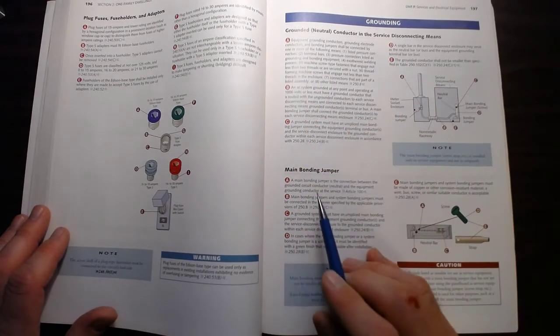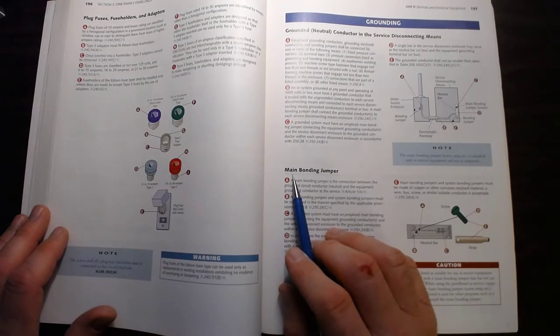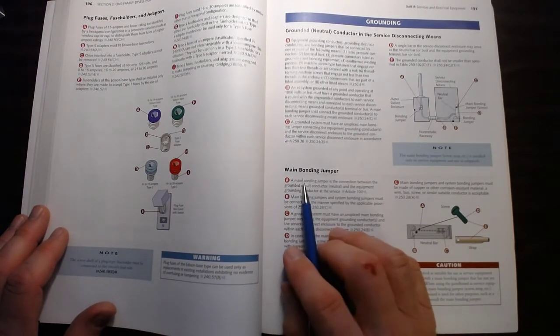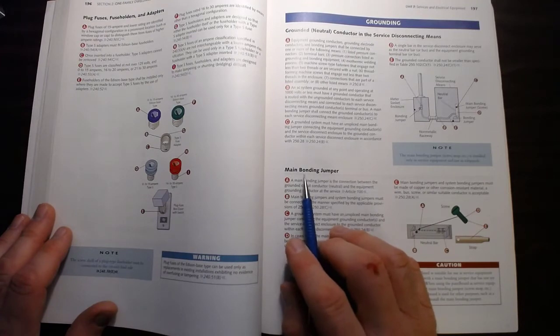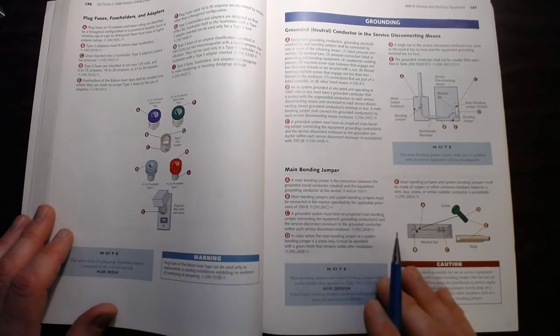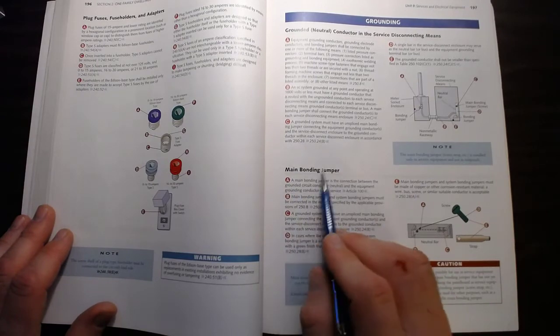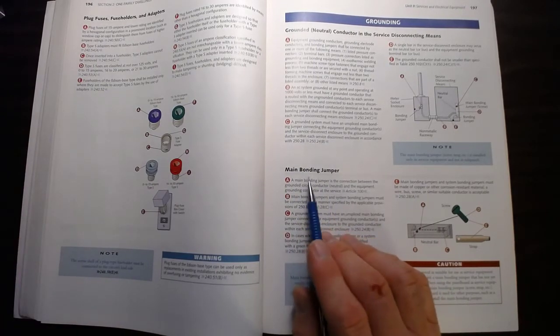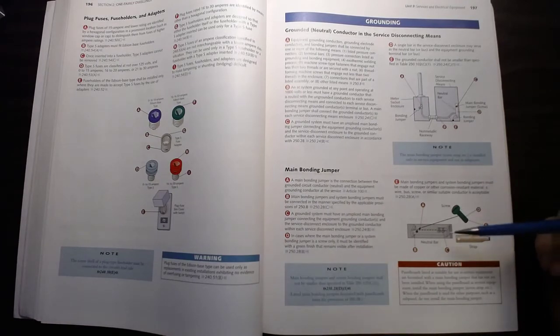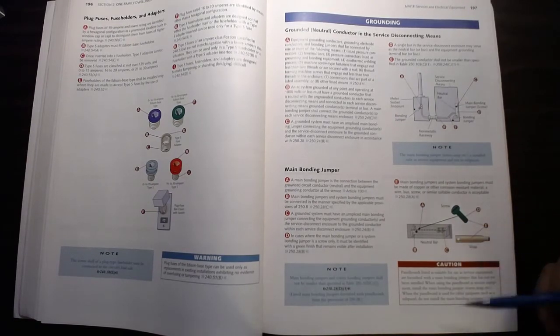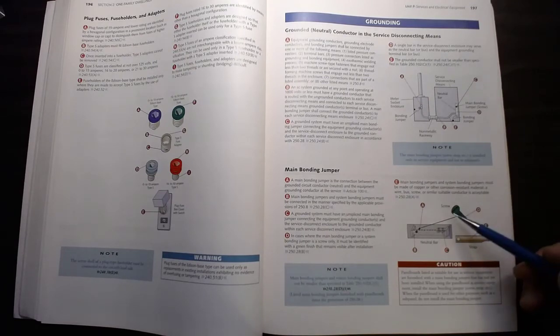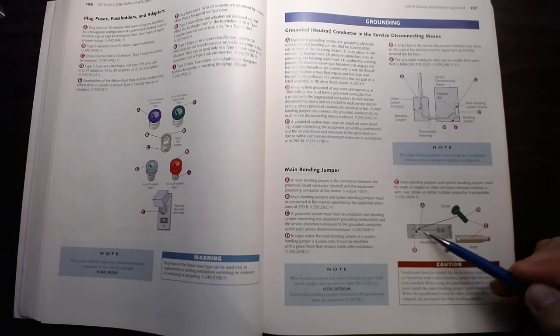So when we talk about the main bonding jumper, there are terms here that you need to learn, and we will go over those again later in the grounding section. But what this main bonding jumper does is it establishes a connection between the neutral bus and the panel backboard, and the panel backboard then is grounded to earth by the grounding electrode system. And that bonding jumper is used to make the neutral the same potential as the ground or earth.